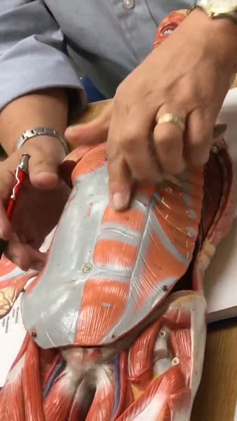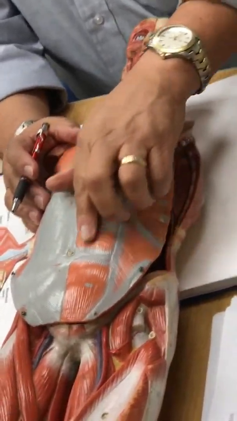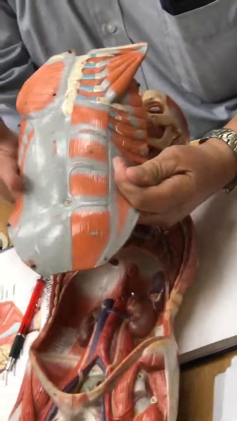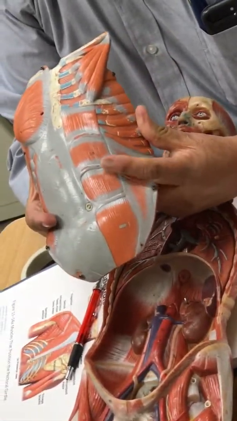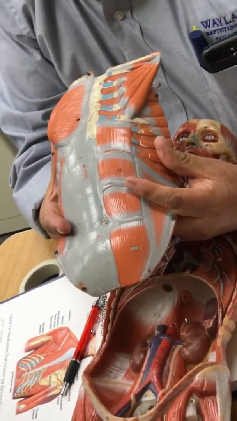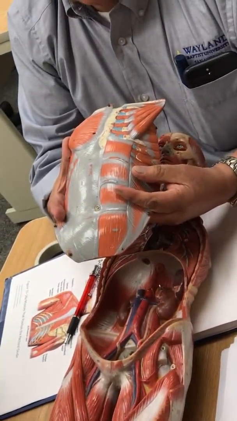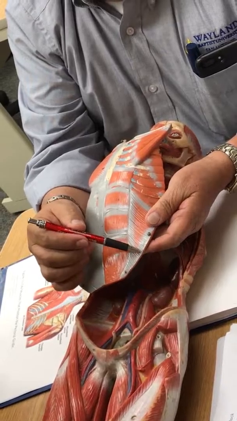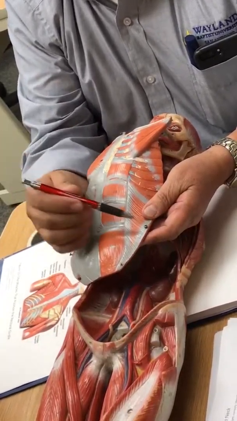This one going straight up and down on the abdomen is the rectus abdominis. See this one going at an angle here, and this one going at an angle here. This is the internal oblique. That's what oblique means, is at an angle. And this is the external oblique. On this model, you can't quite see the transverse abdominis. Now, on the older model, you can.